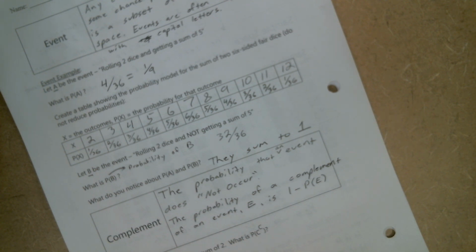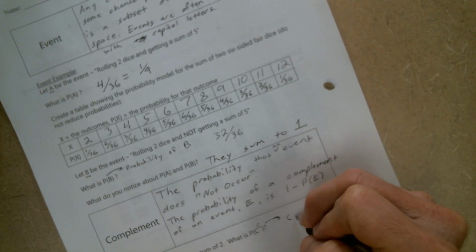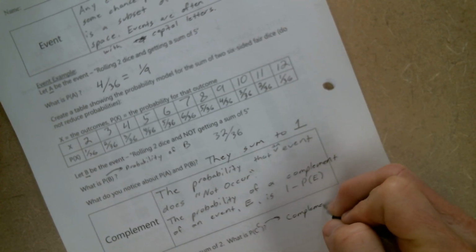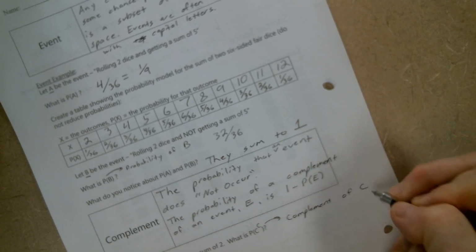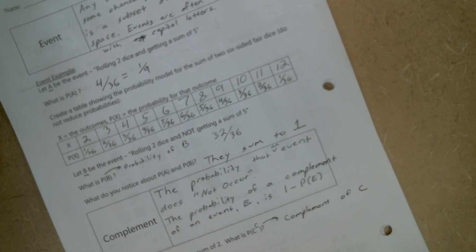So let C be the event rolling a sum of 2. What is the probability of the complement of C? So this is saying the complement of C. All right, and what we're going to see is that sometimes it's easier to calculate the complement and then use the knowledge that they always add up to 1 than trying to calculate a probability directly.